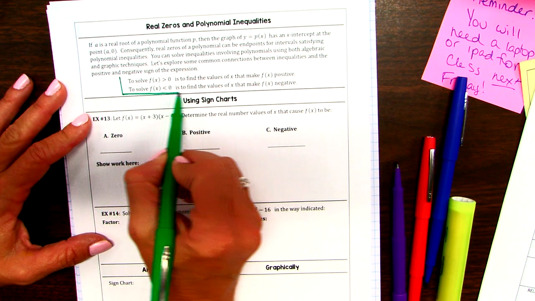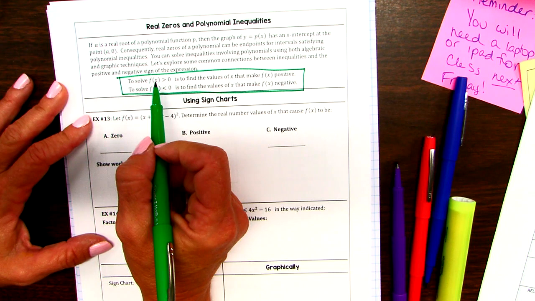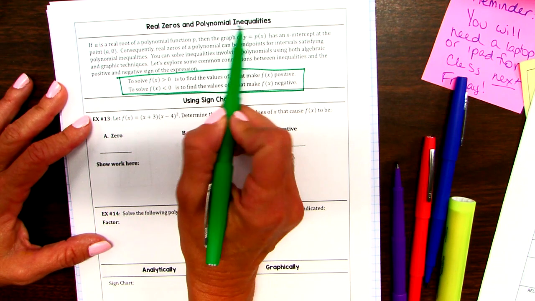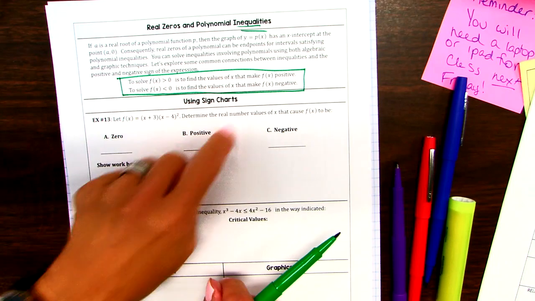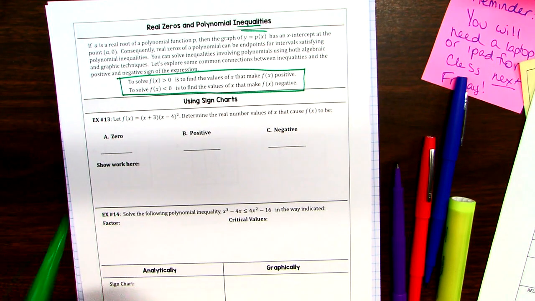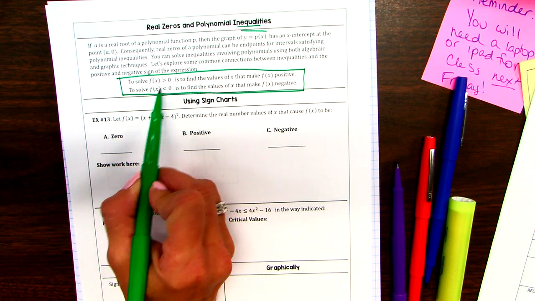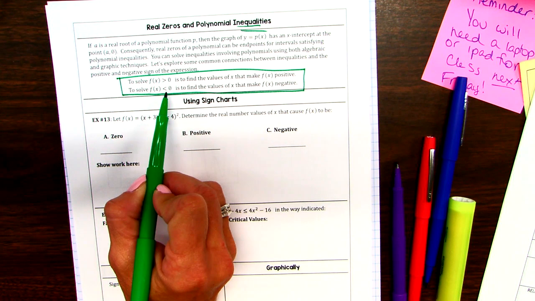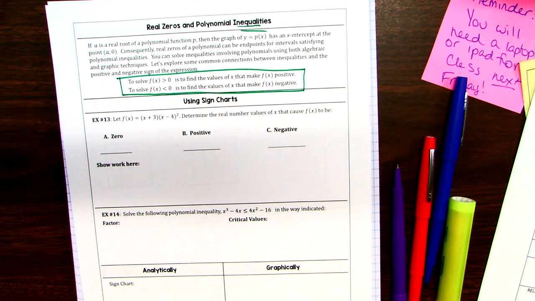Sorry. Okay, so what we're doing here is talking about real zeros and polynomial inequalities. This is a new notation, but it's a really simple idea. This is asking where y is greater than 0 or y is less than 0. That literally means above the x-axis or below the x-axis. Think about if you graph an ordered pair.